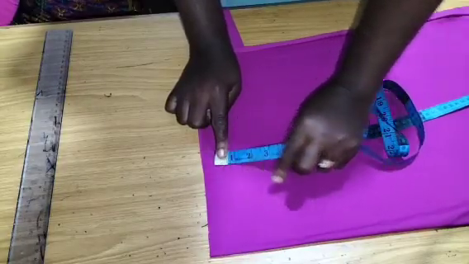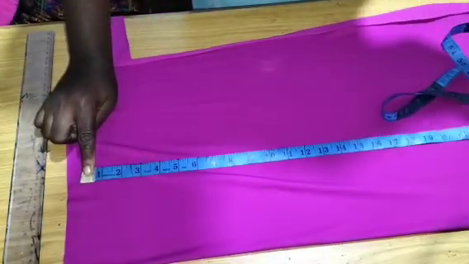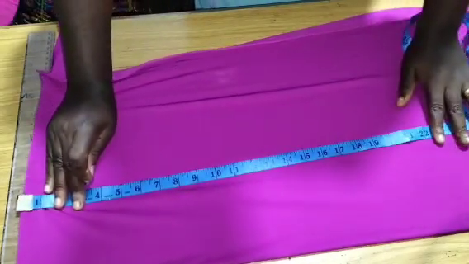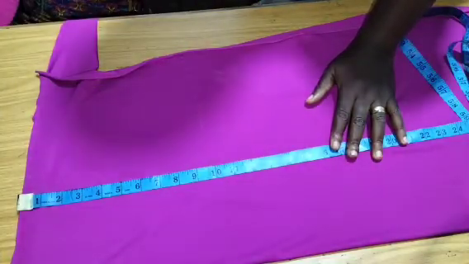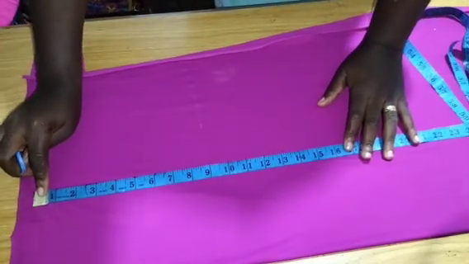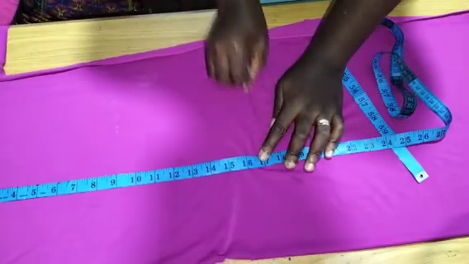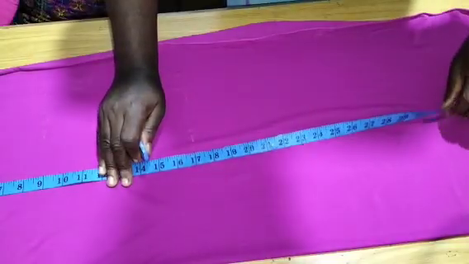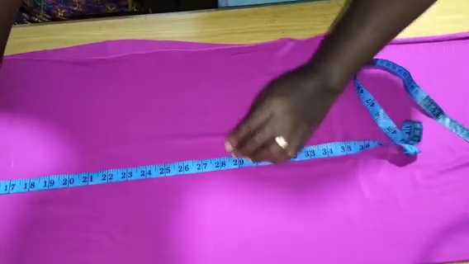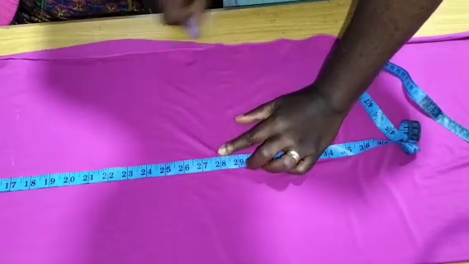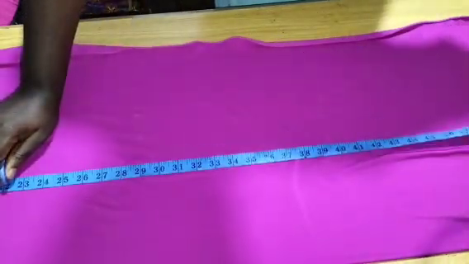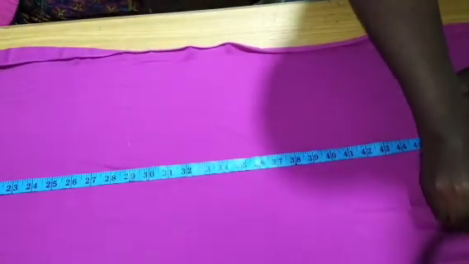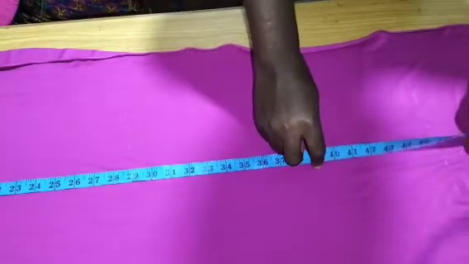So even if you are seeing what I'm doing or not, just follow the lines I have on my hand. So here I'm going to measure my chest line. So this is my chest line. After my chest line, I'm going to measure my waist. So this is my waist. After my waist is my hip, which is 29. After my hip is the length of this dress, which is 46. So I'm working with 46 as the length of the dress.